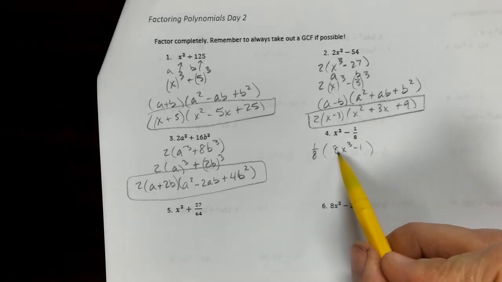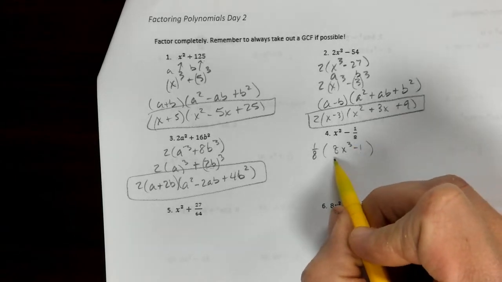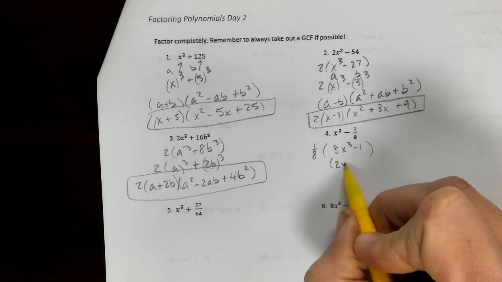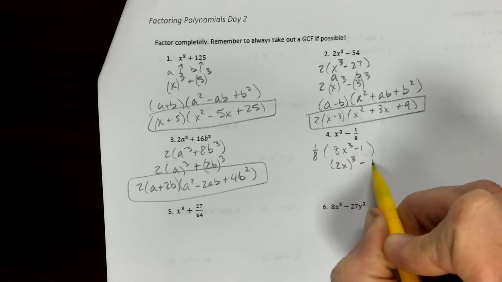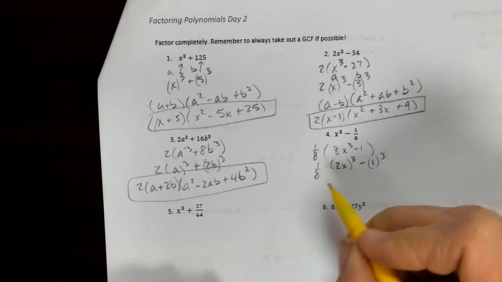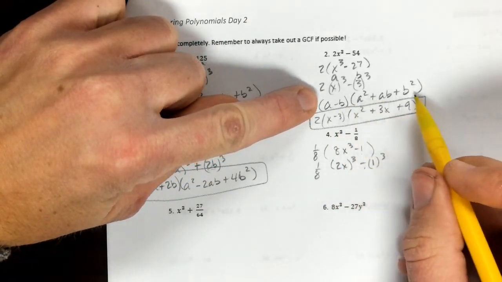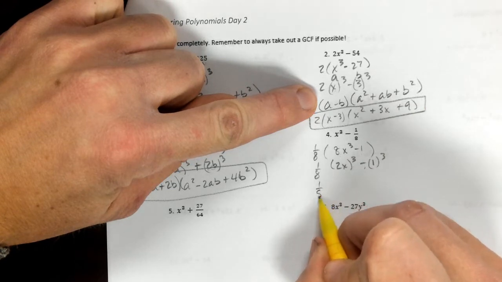Alright, so now I can... This is a difference of two cubes, so I can factor this. Okay, a is going to be 2x cubed, and then b is going to be 1 cubed. You still have your 1/8 out here. So we're just going to take the form right here that we just did, a minus b, a squared plus ab plus b squared. So we've got the 1/8 outside.